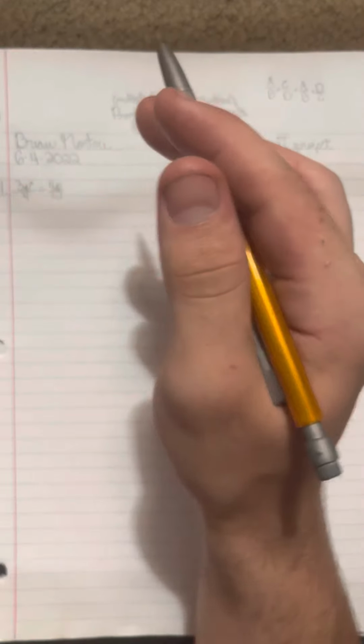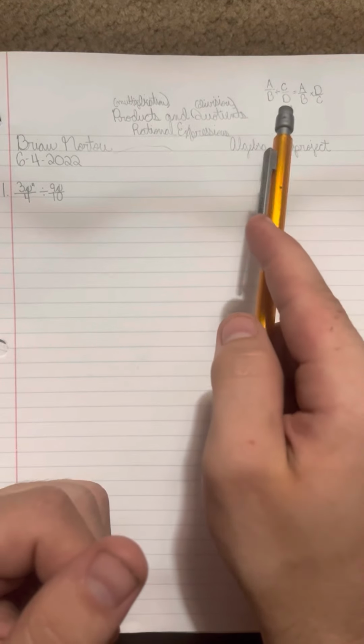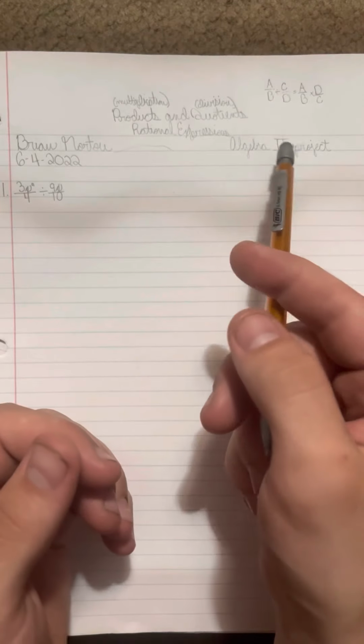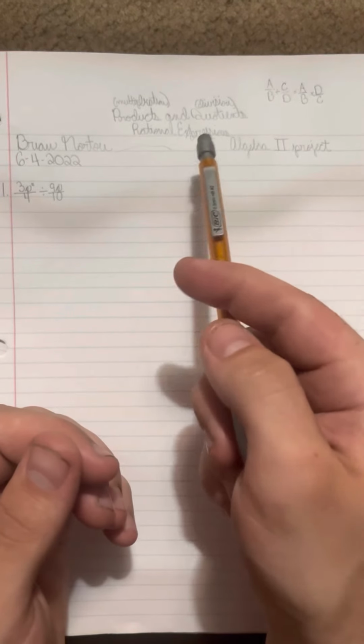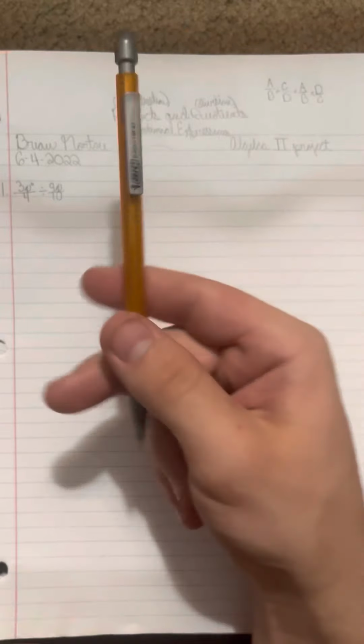So, you can't actually divide fractions, so what you're going to have to do is follow the formula up here, which is a over b divided by c over d. It's going to equal a over b times d over c. So you're going to switch the division to multiplication and switch the second two numbers around.